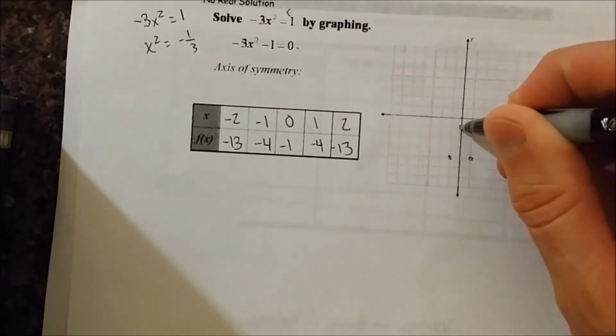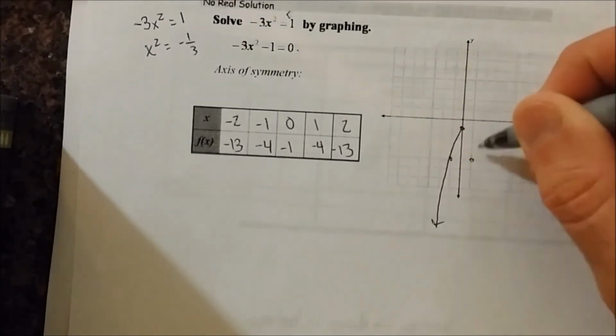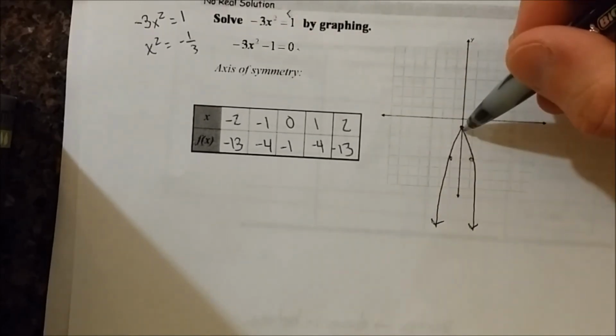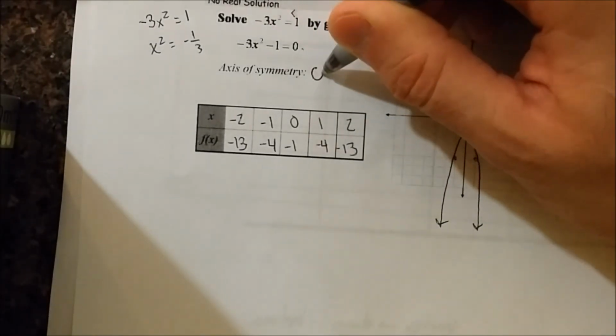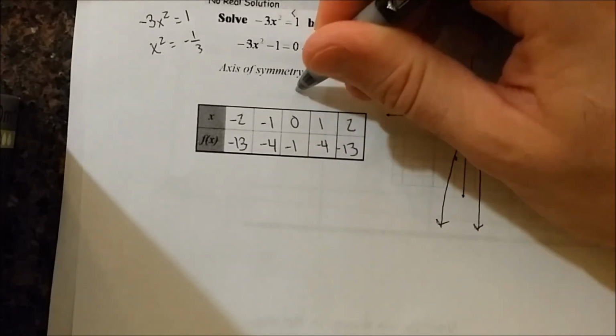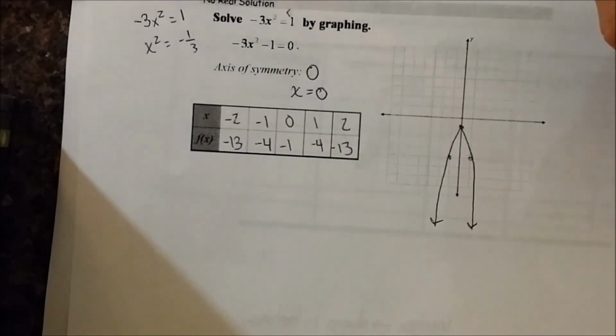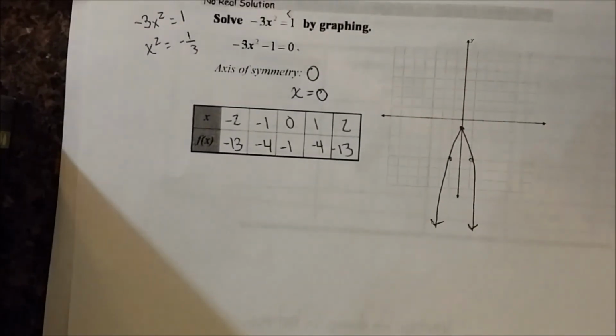So it turns out that that's actually enough information to graph this thing. So I can see the axis of symmetry. It's going through the vertex. So the axis of symmetry is 0. More specifically, I should really say x equals 0. And that's it. You got a graph.